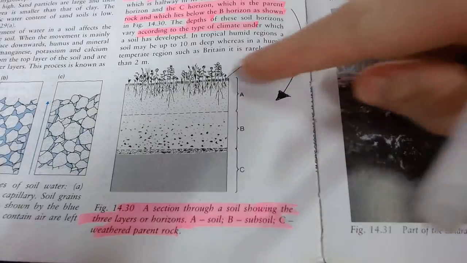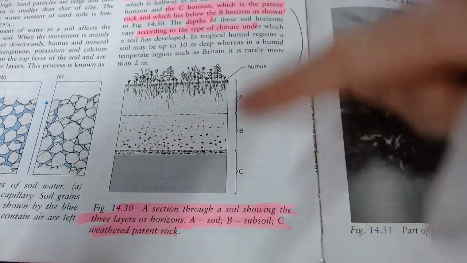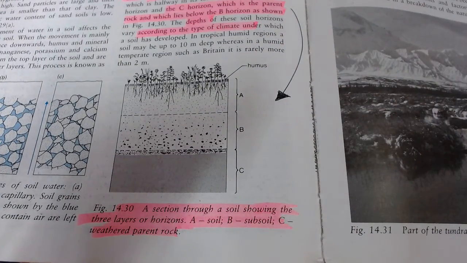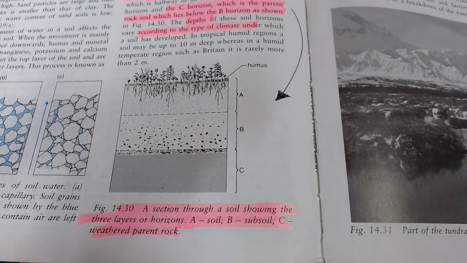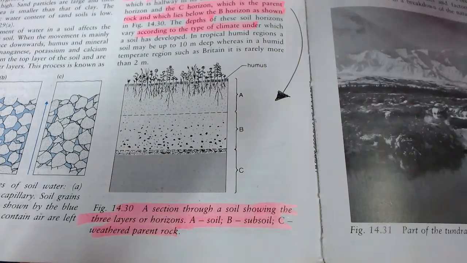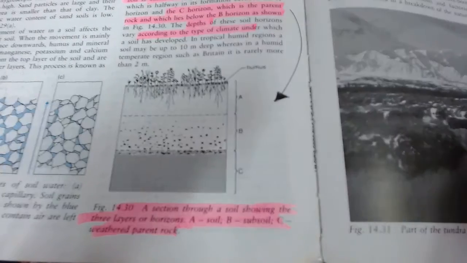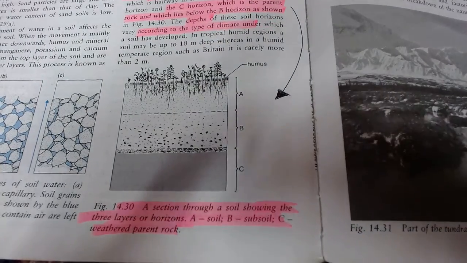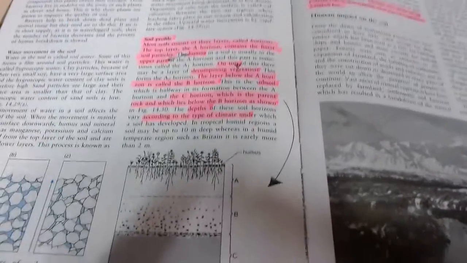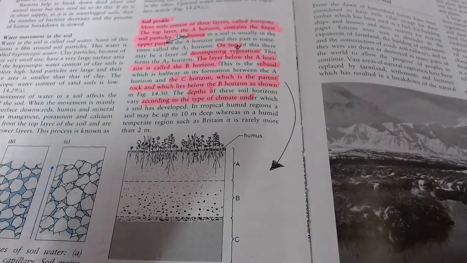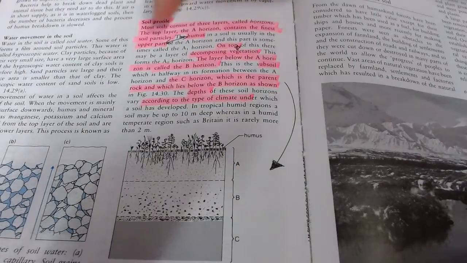All right, here's your soil profile, and it's made up of three basic horizons, and there's some extra ones as well. The three basic are always A, B, and C. Very simple. Here's the surface. You go down deeper and deeper. So we'll go through these in a little bit of detail, just what's in each one. So the top layer, the A horizon, contains the finest soil particles.